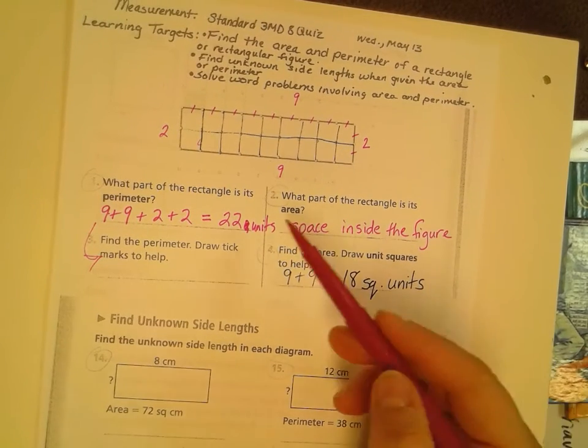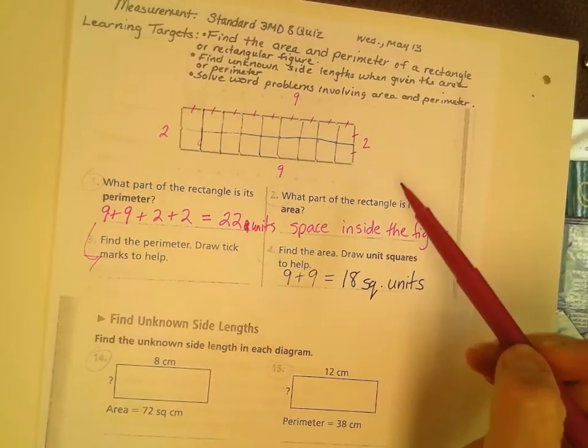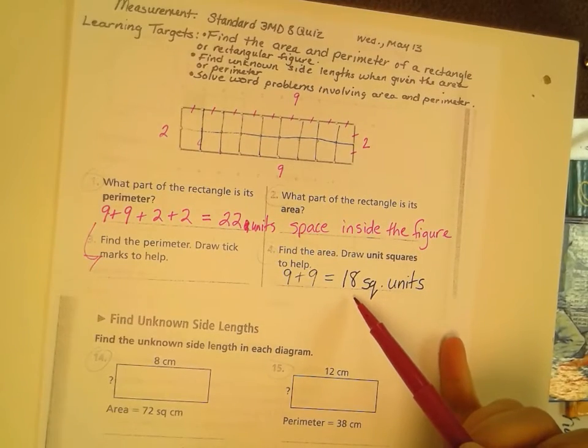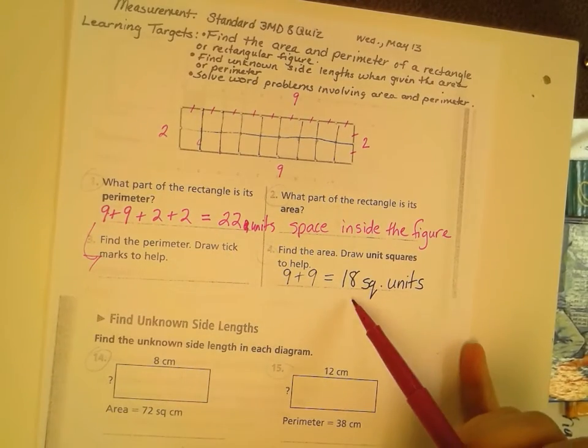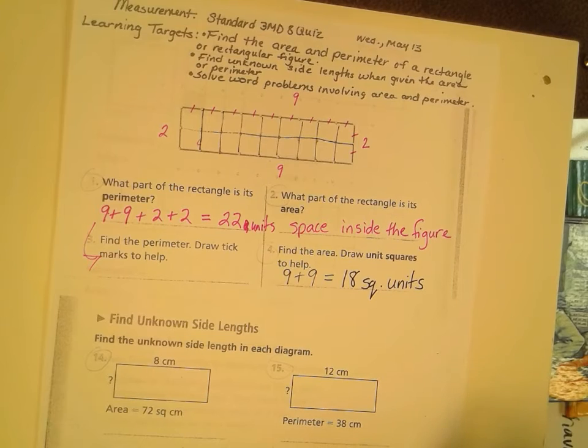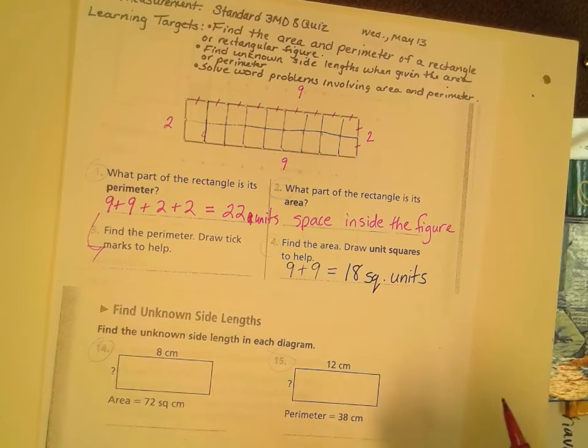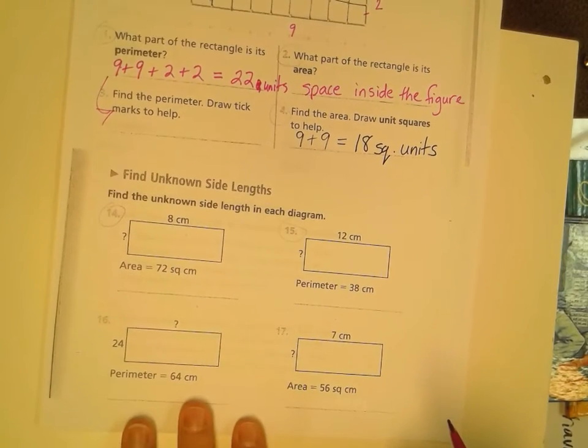So you'll notice that in this case, the perimeter is larger than its area. This one was 22 and this one is 18. So remember that sometimes the perimeter could be equal to the area. It just depends on the sides. So here we have some unknown side lengths.